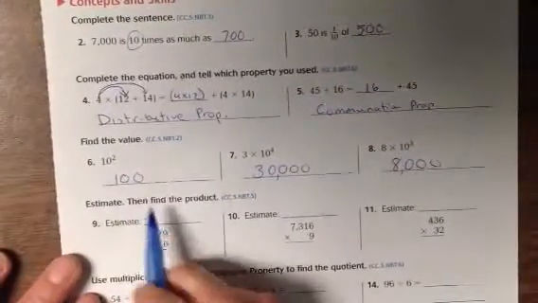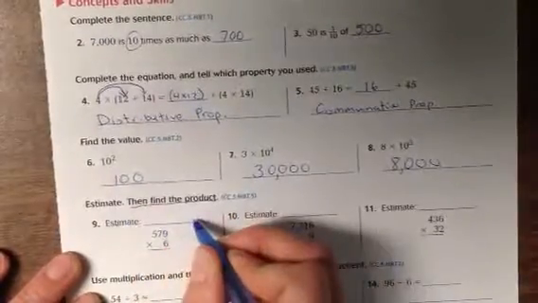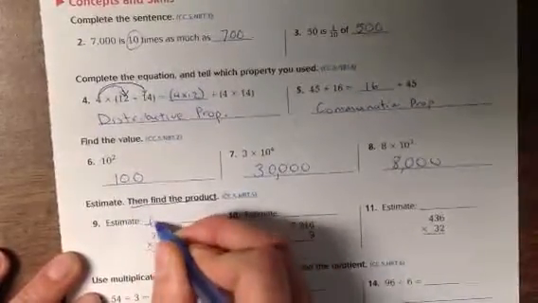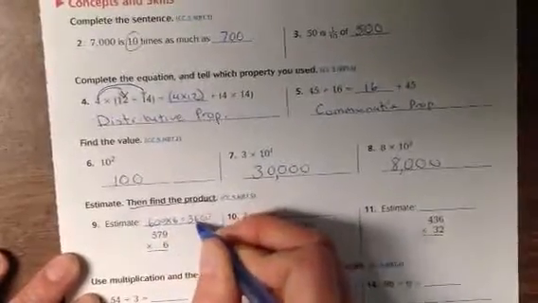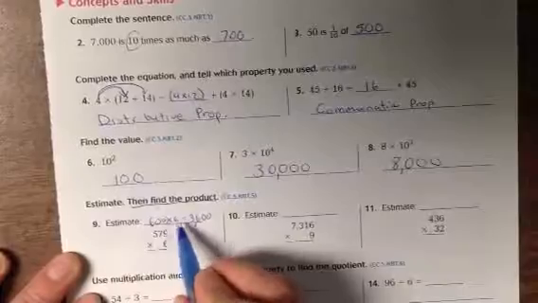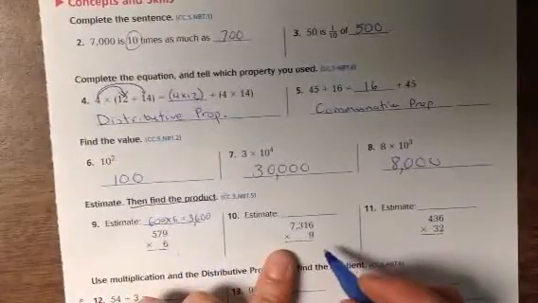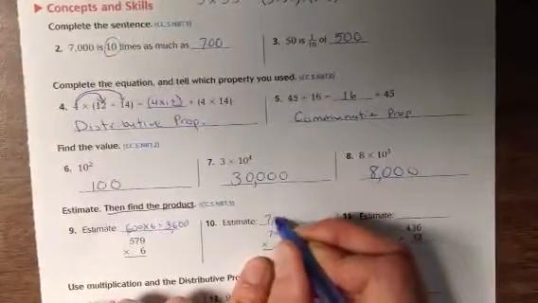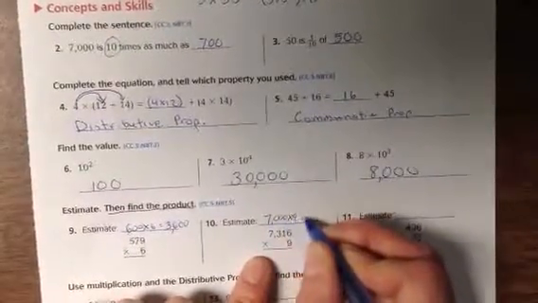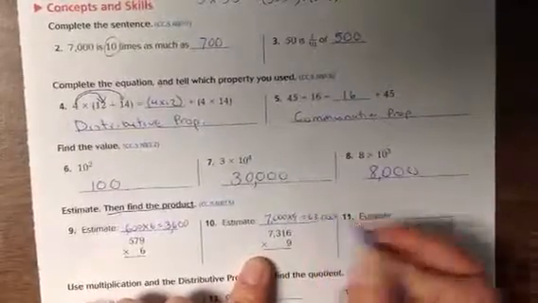Okay, estimate. Then find the product. So this is about 600 times 6, so 600 times 6 is 36,000, because 6 times 6 is 36, and 2 zeros. Let's just do all my estimates first. 7,316 would be about 7,000 times 9. 7 times 9 is 63, and then 3 zeros.